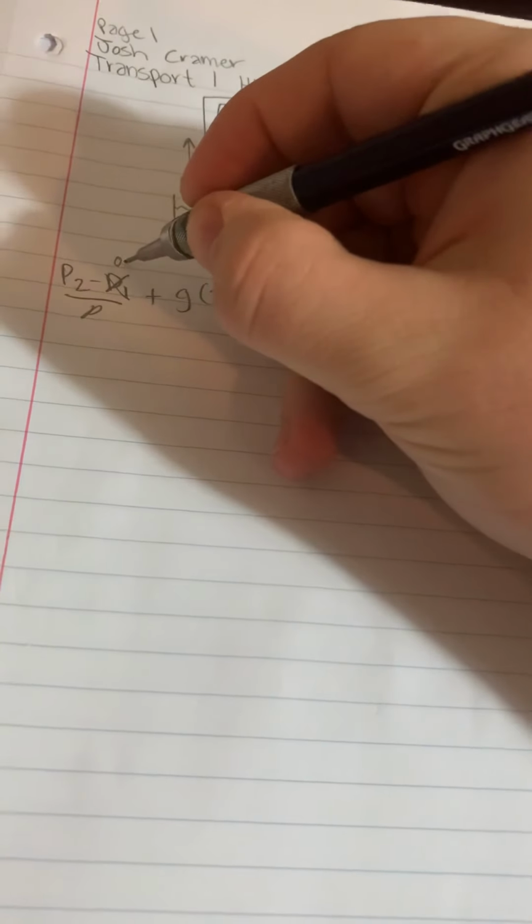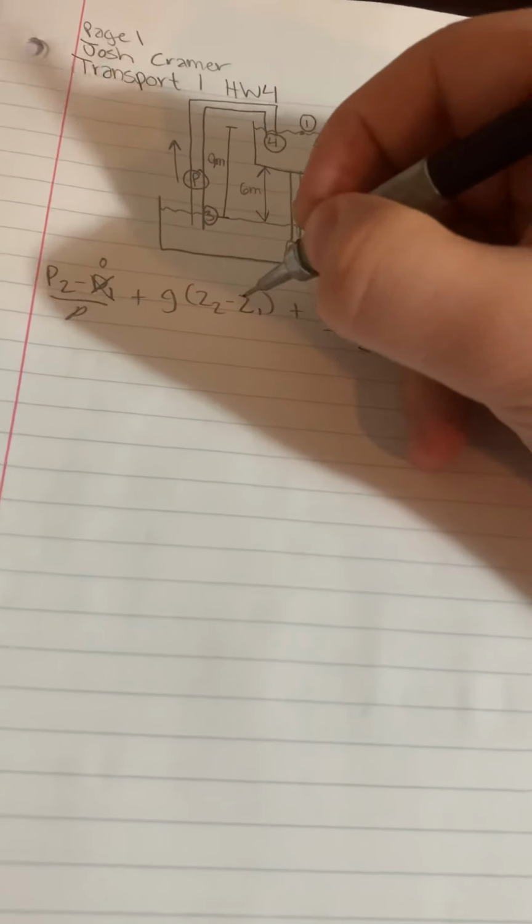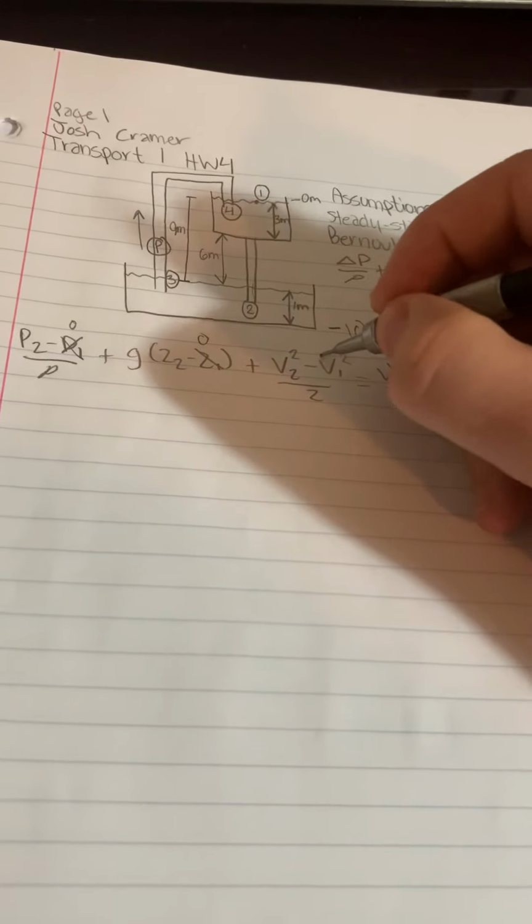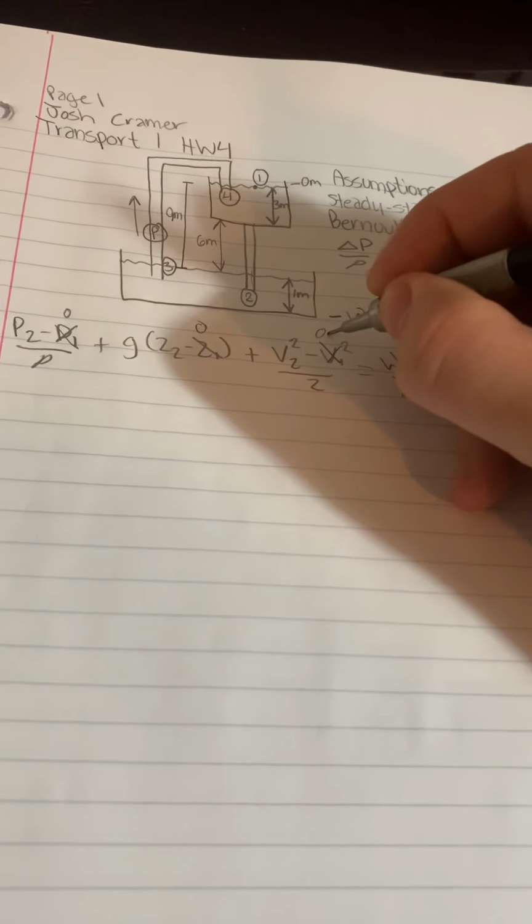We're not going to have any work done because it's being pulled down due to gravity. There's no pump pushing it up or really pushing it down, because it's just happening automatically. So there's no work there. Additionally, there is no pressure at 1 because that is exposed to the atmosphere, so that's 0. And Z1, because of what we wrote here, that level is 0 meters. That is 0 as well. And then we can say that the velocity at 1 is also 0 meters per second.